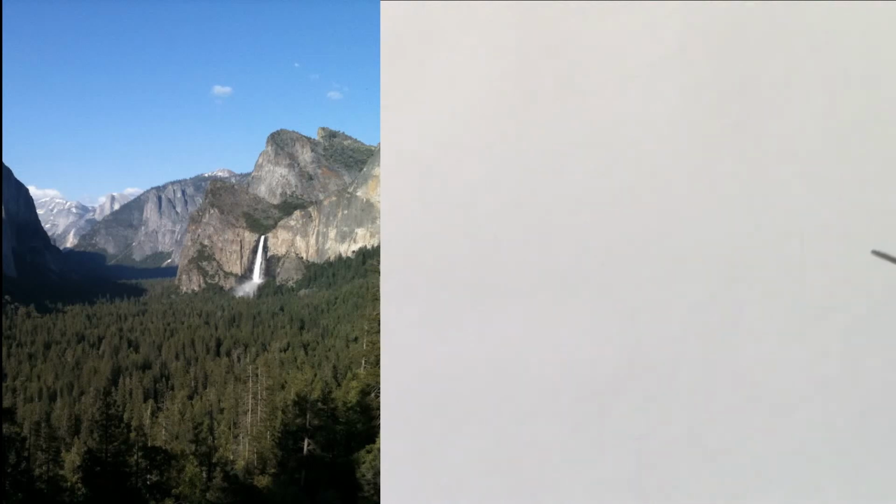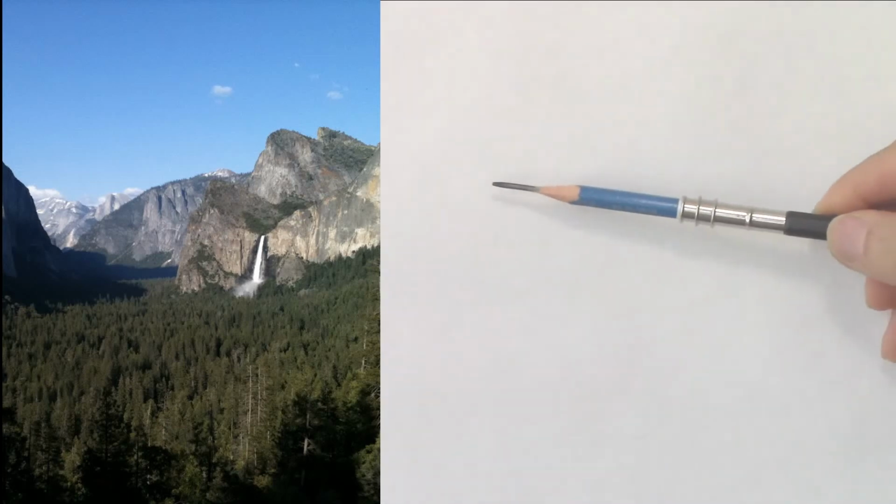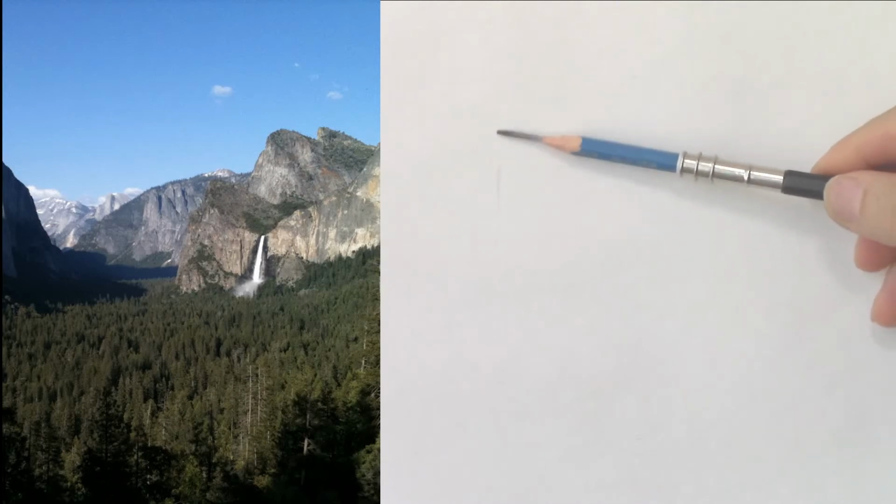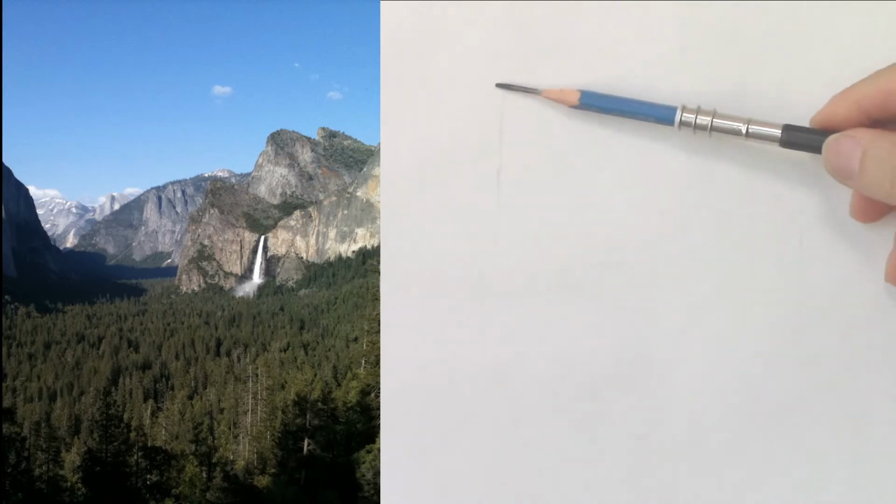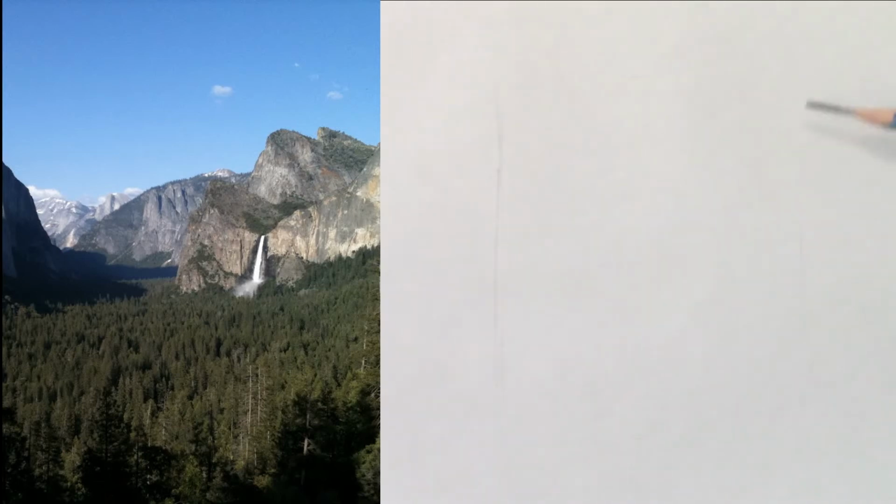Are you struggling with the composition for your landscapes? Well, stick around and I'm going to show you that it's easier than you think.